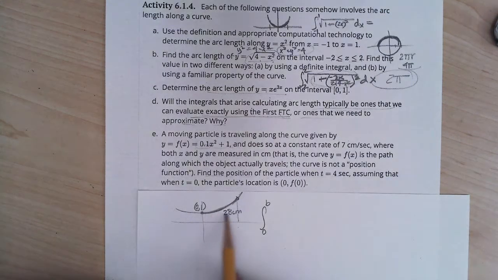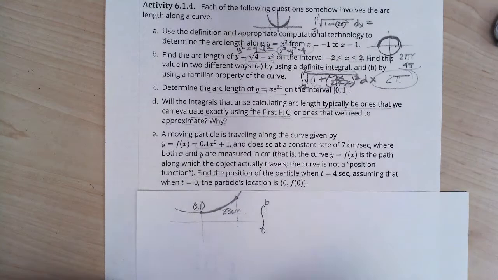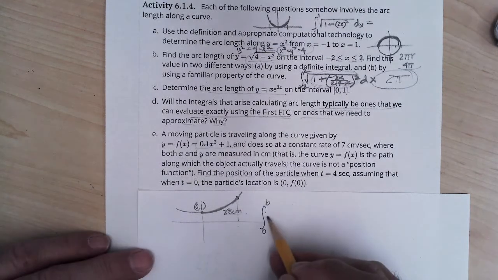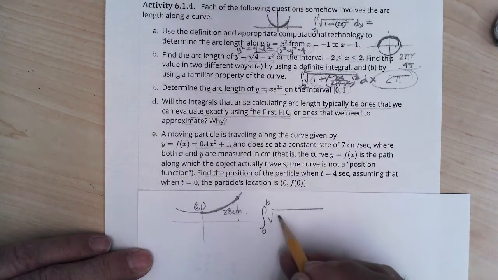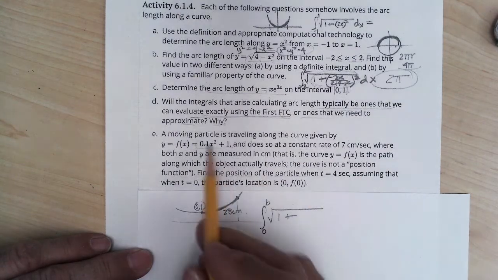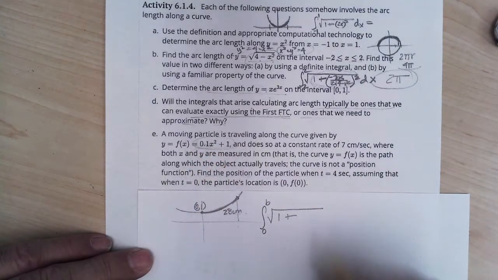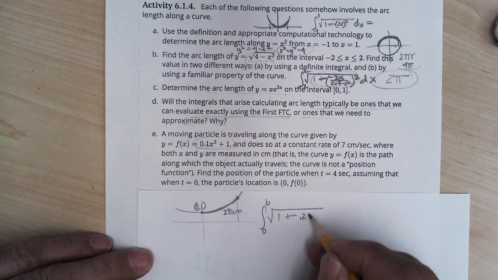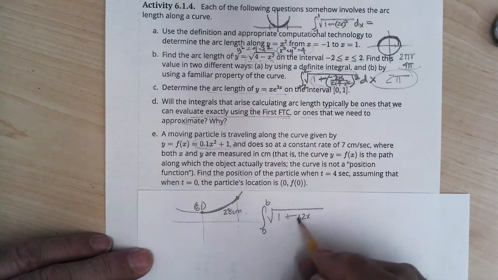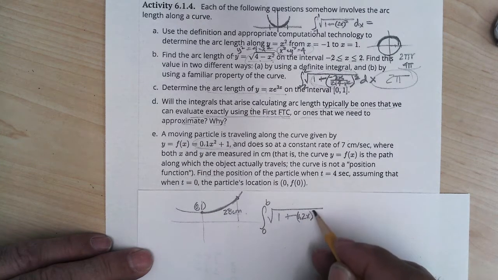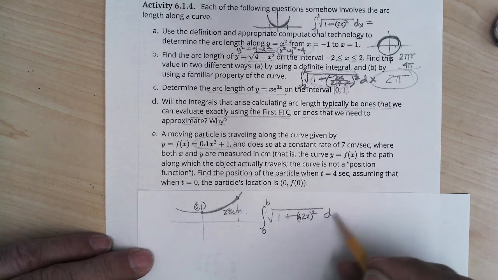It's not 28, because that would be straight out, and this is curved up. And we have to do the square root of 1 plus the derivative, and the derivative of that is 0.2x. That derivative squared dx.